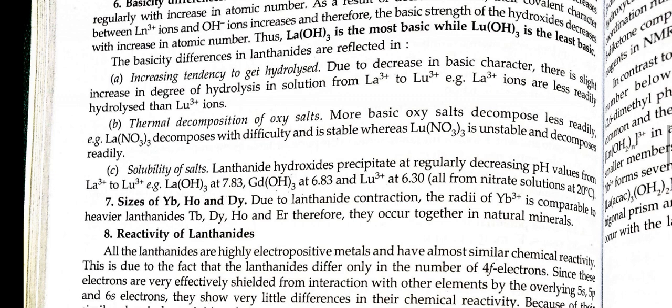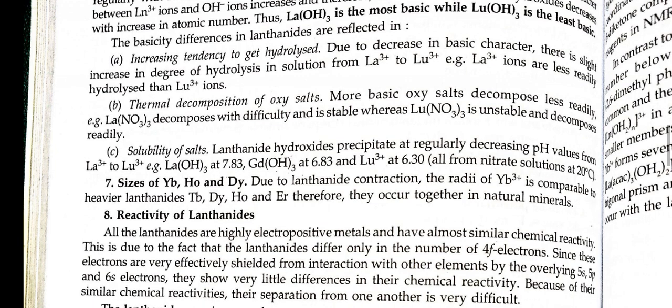Seventh is size of heavy lanthanides and yttrium. Due to lanthanide contraction, the radius of yttrium is comparable to the heavier lanthanides terbium, holmium, and erbium. Therefore, they occur together in natural minerals.